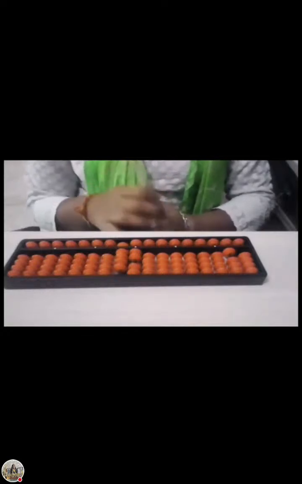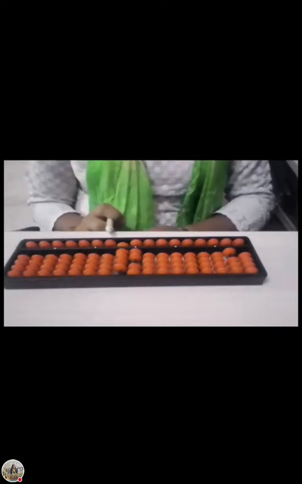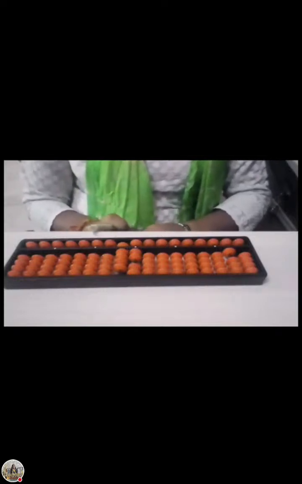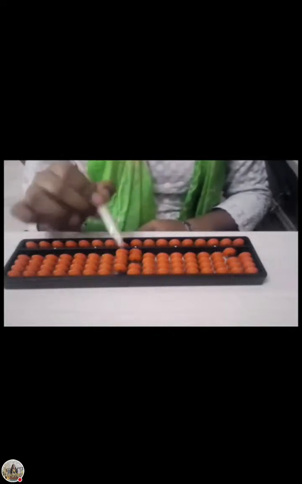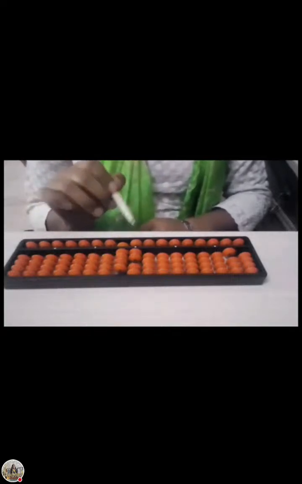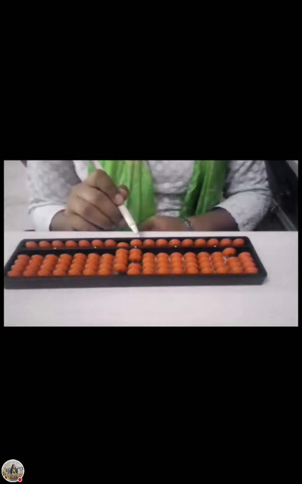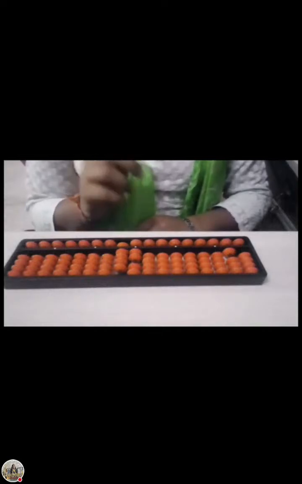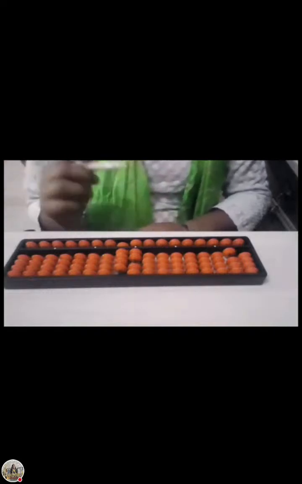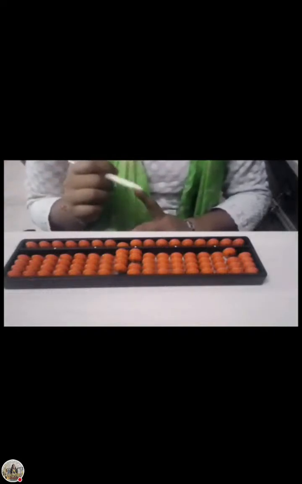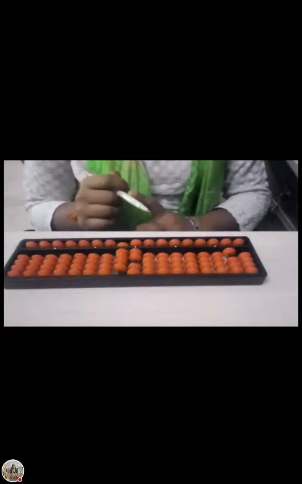Now I'm not in a position to return the favor because I don't have any bead here, right? But I have to. What will I do? See how many beads are left here. 0 and 7, right? So 0, 7 plus 1 is 0, 8, or 8. So our answer will be minus 8. Understood?